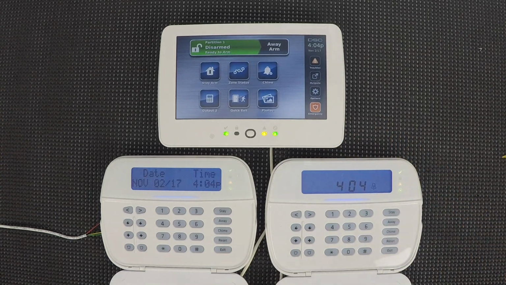One thing to note, I did turn off all the chime noises so that the keypads aren't beeping and making all sorts of noises while I'm talking, but they would all basically sound the same, at least for these three models.